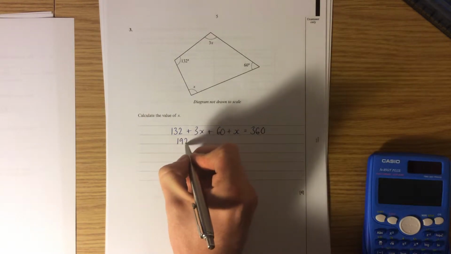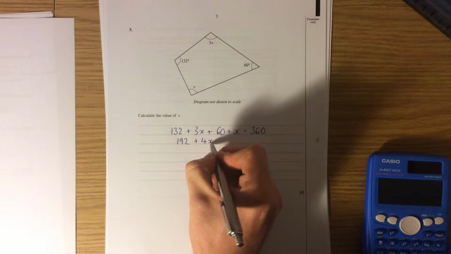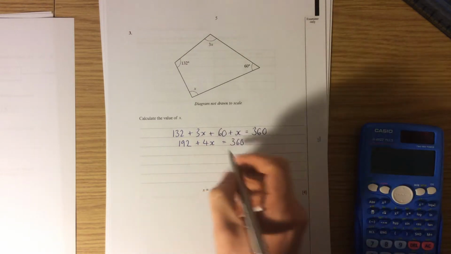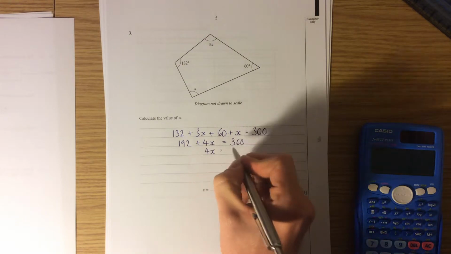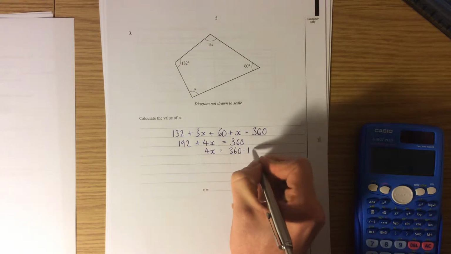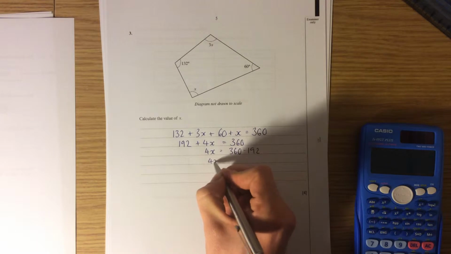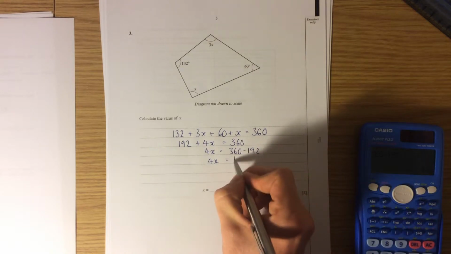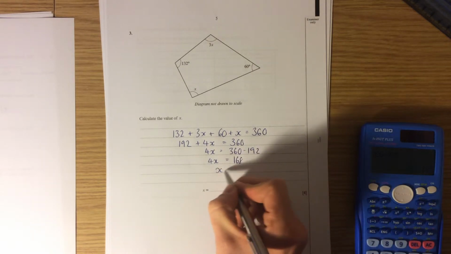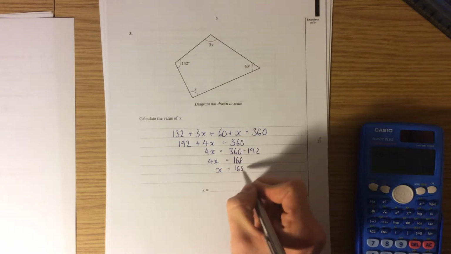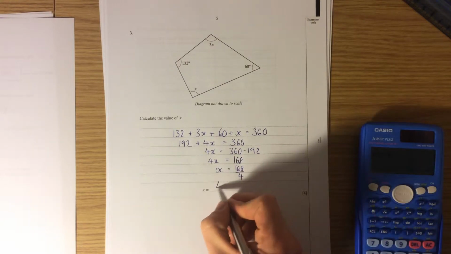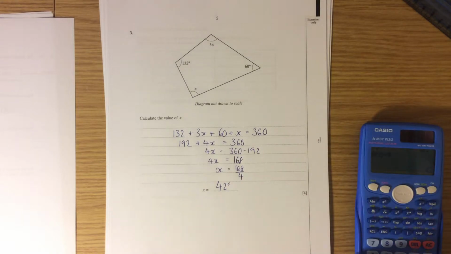I then have 192 plus 4x equals 360, so if I take the 192 over, I find that 4x equals 360 subtract 192, so I'm left with 4x equals 168. So to find just x, I just divide 168 by 4, which will give me the answer of 42 degrees for x.